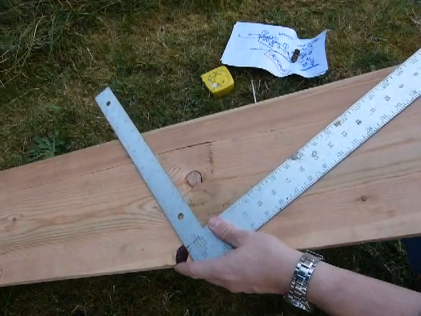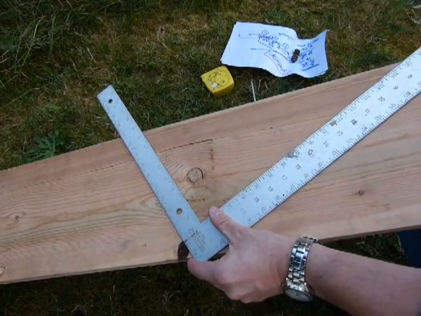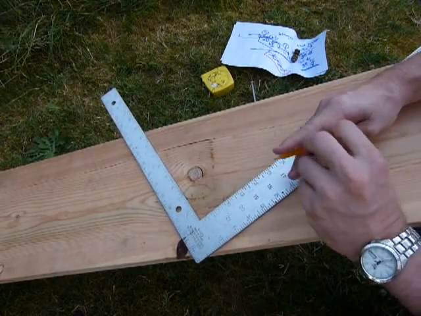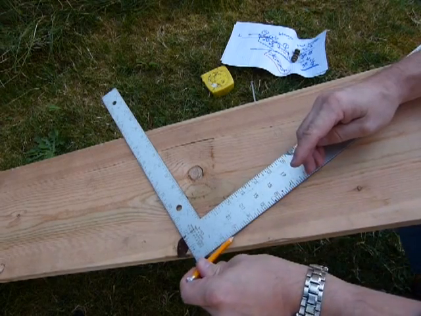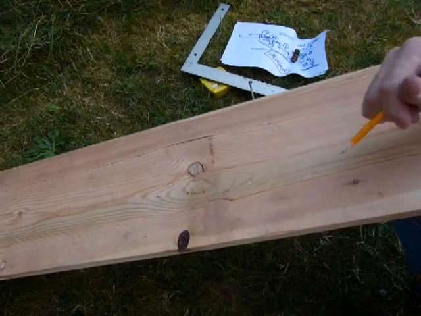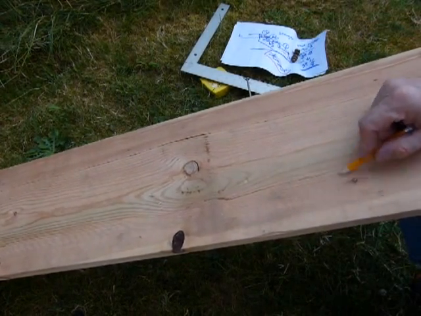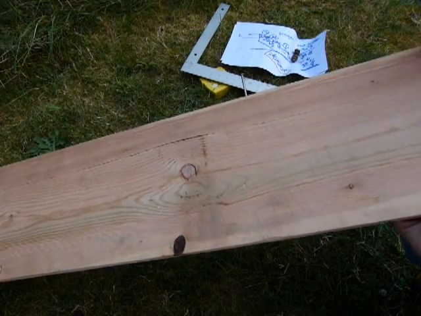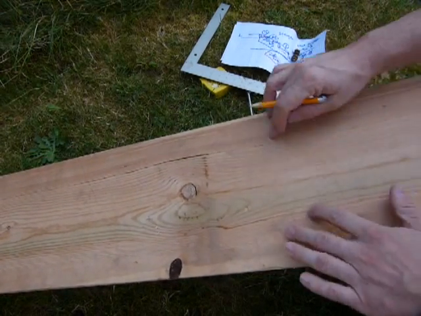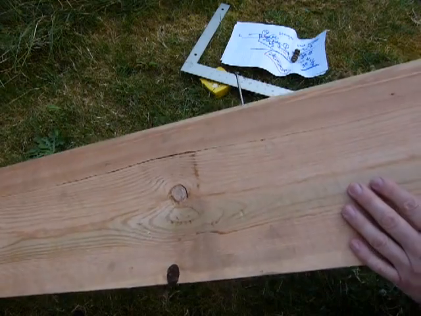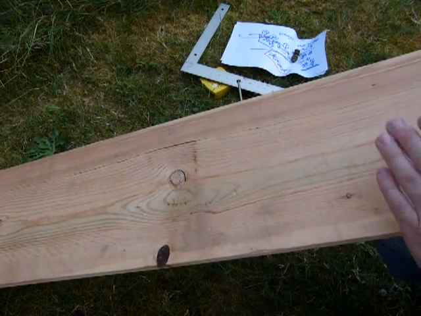All I do is put my square on it and just continue the line like so. All this is cut away, all this is cut away. So that's there, my finished shape, but we're almost done, but not quite yet.